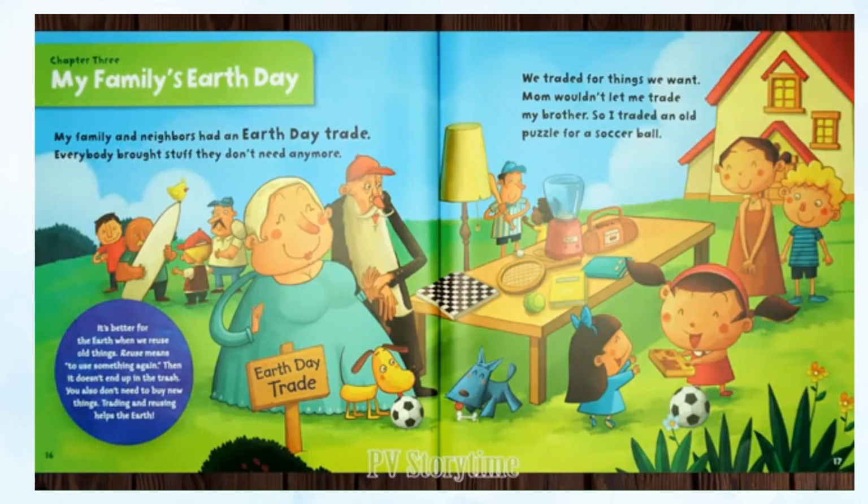Chapter 3, My Family's Earth Day. My family and neighbors had an Earth Day trade. Everybody brought stuff they don't need anymore. We traded for things we want. Mom wouldn't let me trade my brother, so I traded an old puzzle for a soccer ball. It's better for the Earth when we reuse old things. Reuse means to use something again. Then it doesn't end up in the trash. You also don't need to buy new things. Trading and reusing helps the Earth.